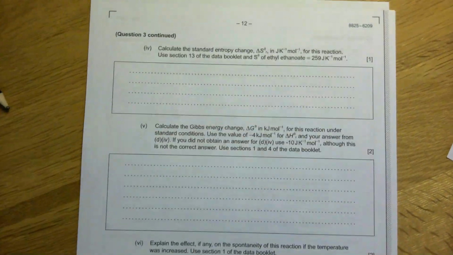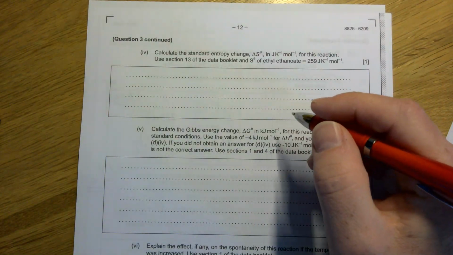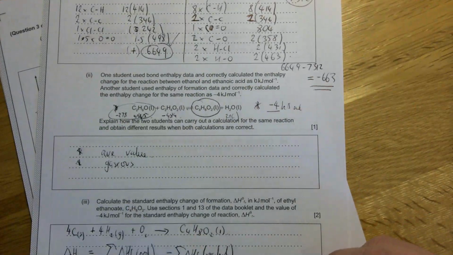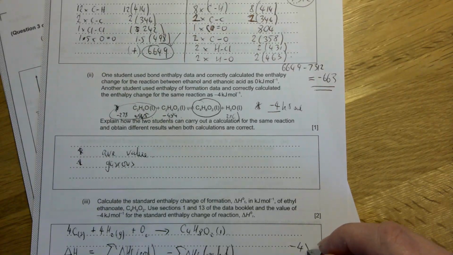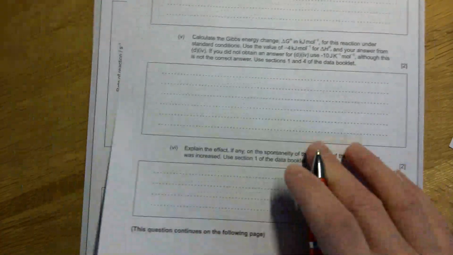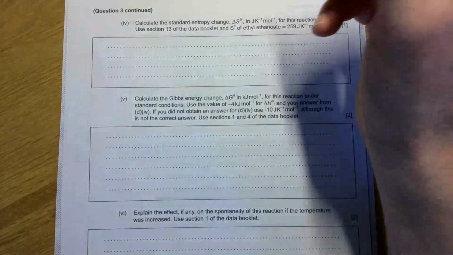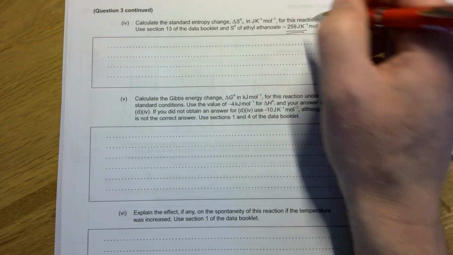Calculate the standard entropy change now using the data booklet. Now it would generally, just realised I've written down the wrong answer here. It's minus 480. Sorry about that, minus 480. I was looking at the answer for the next one. The standard entropy change calculation, you can use the same data book and a value is given to you there.